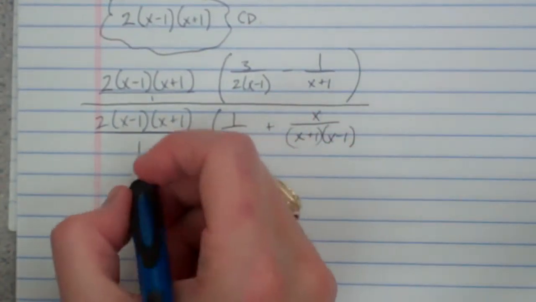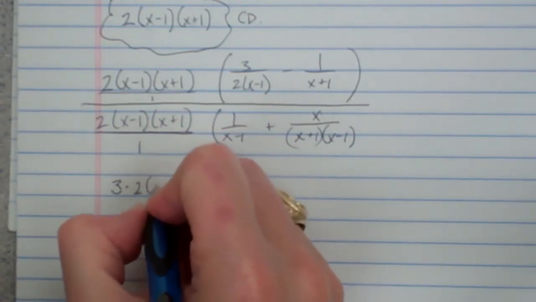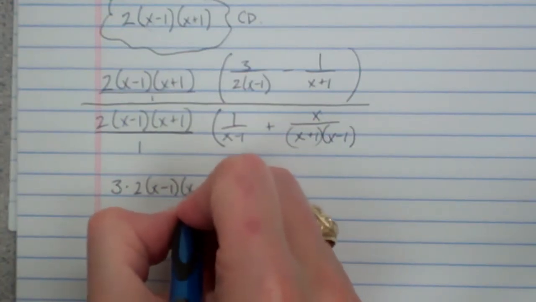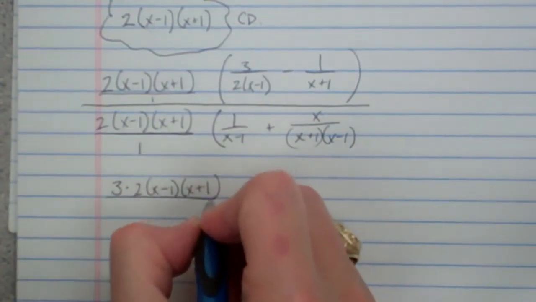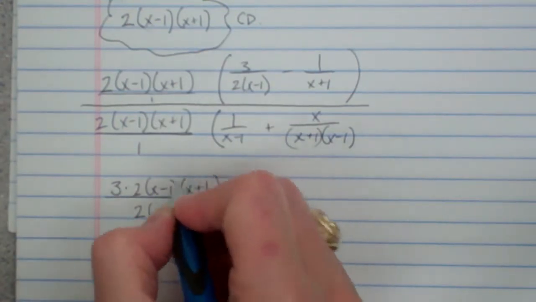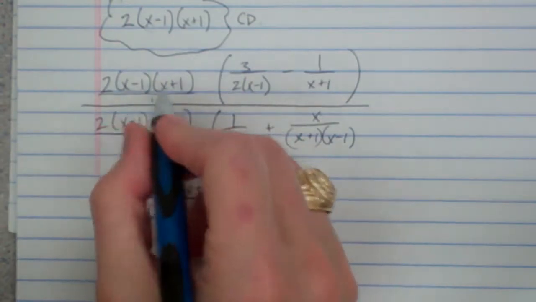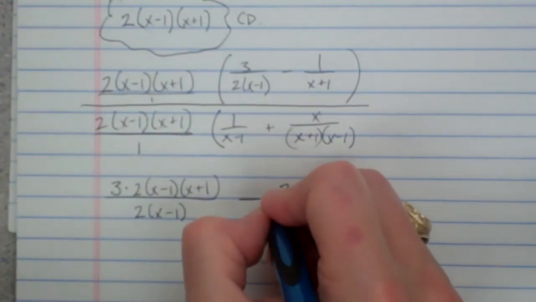Okay? So let's rewrite that. 3 times 2 times x minus 1 times x plus 1 over 2x minus 1. Notice I'm not doing any of the math. I'm just writing it all out, right? Minus 2.